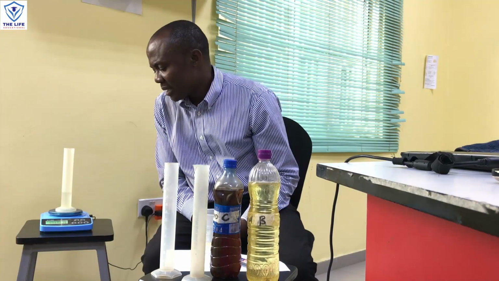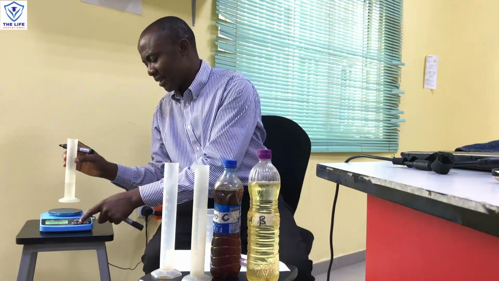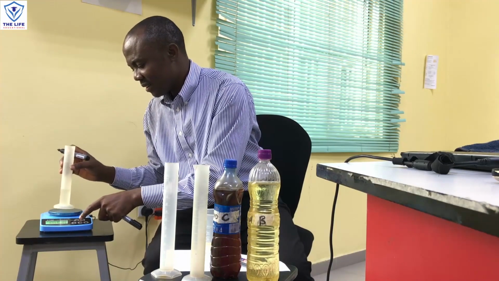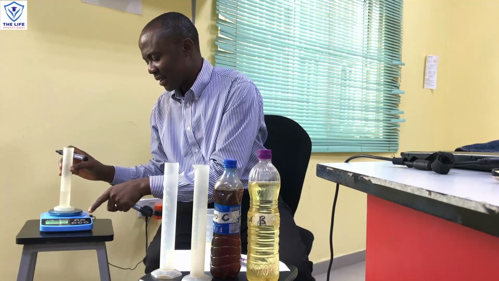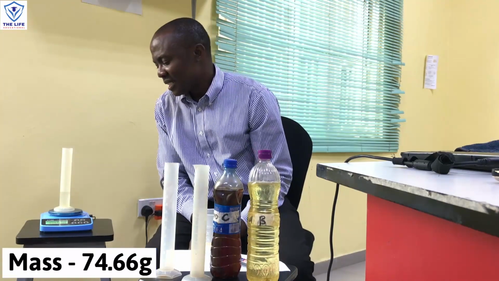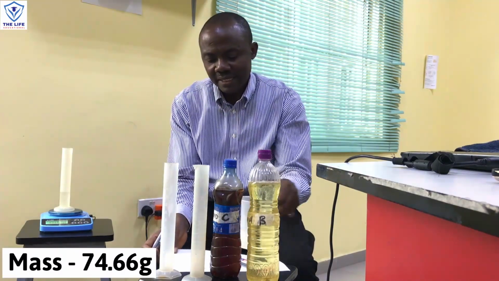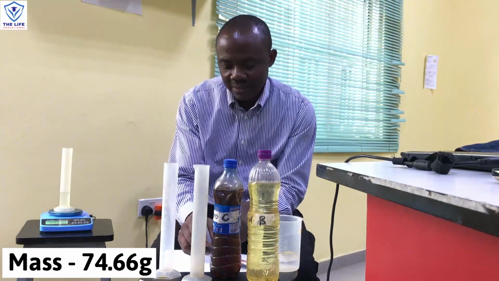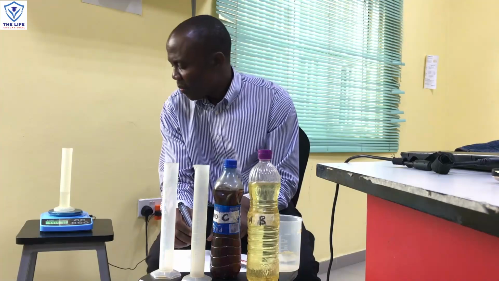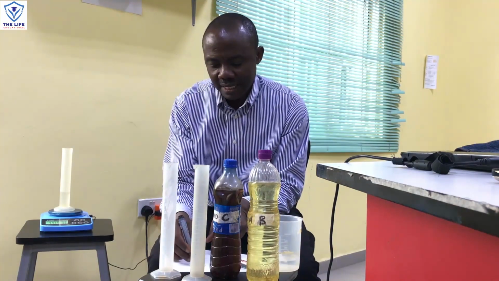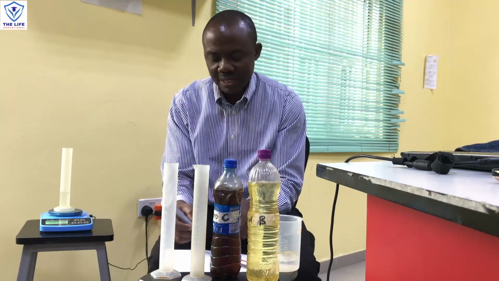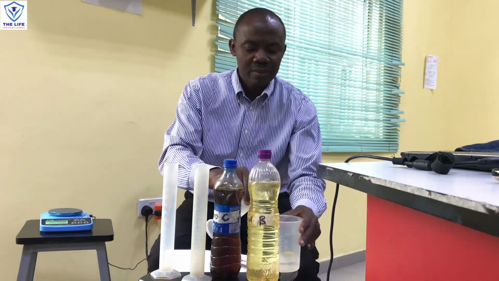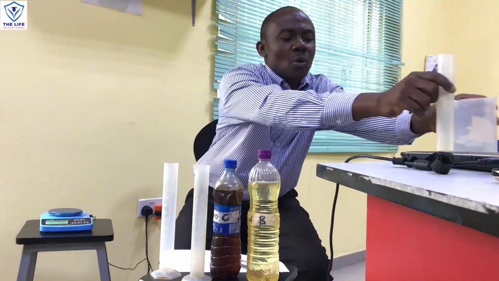Right now I have 74.66. That's the mass of the water and the measuring cylinder. We subtract to get the mass of water. As time goes on, we'll do that. So that's for our water. Now let's move to liquid.